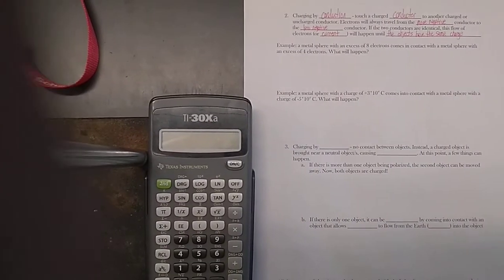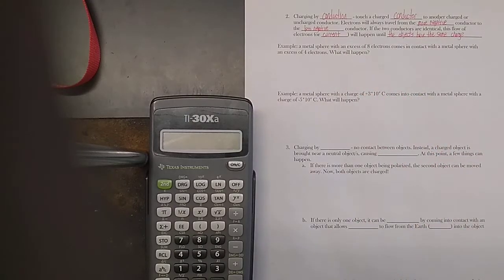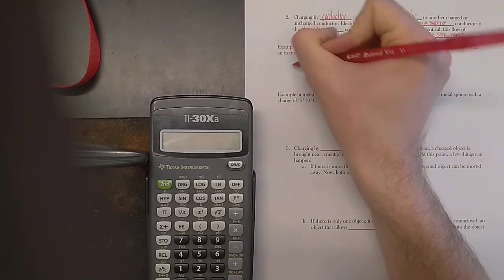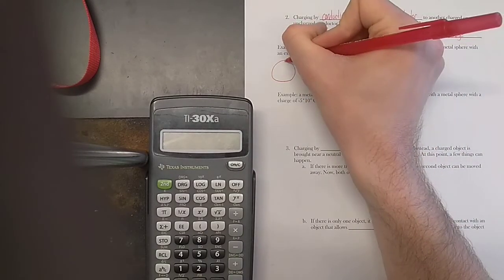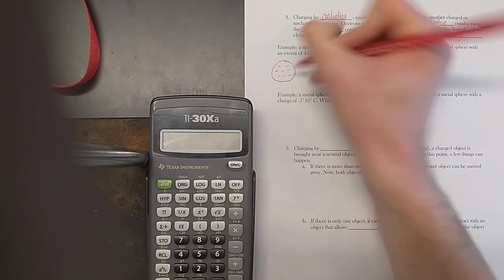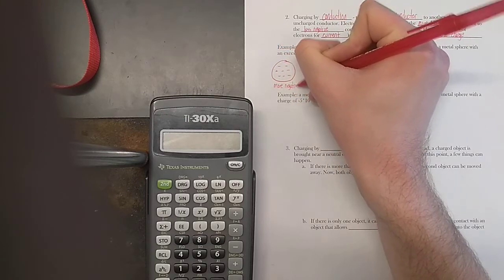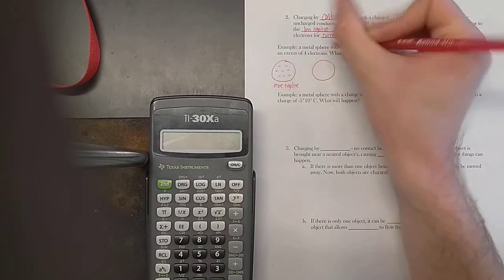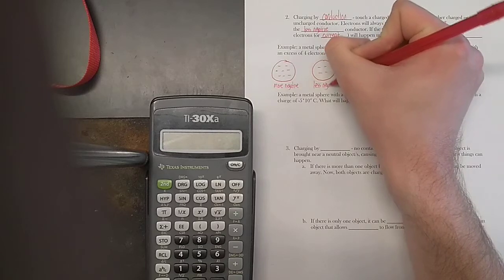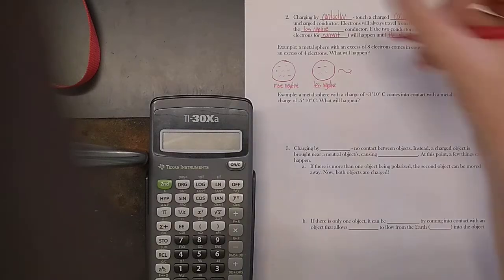Let's do some examples so I can explain in a little bit more depth. A metal sphere with an excess of 8 electrons comes in contact with a metal sphere with an excess of 4 electrons. What will happen? So here's the one with 8 electrons. 1, 2, 3, 4, 5, 6, 7, 8. This is very clearly going to be the more negative one. The other object has only 4 electrons. This is less negative. We're going to touch them together. That's how conduction works.